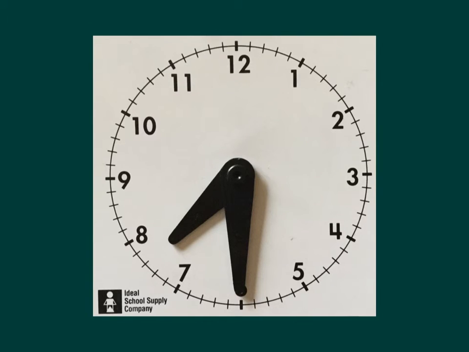When I look at my hour hand, I see that it's between the 7 and 8. So I might say it's between 7 and 8 o'clock. I'm also noticing that my minute hand is halfway through the hour. So I might say it's halfway between 7 and 8 o'clock. I could also say that it's a little past 7 o'clock, or that it's almost 8 o'clock.